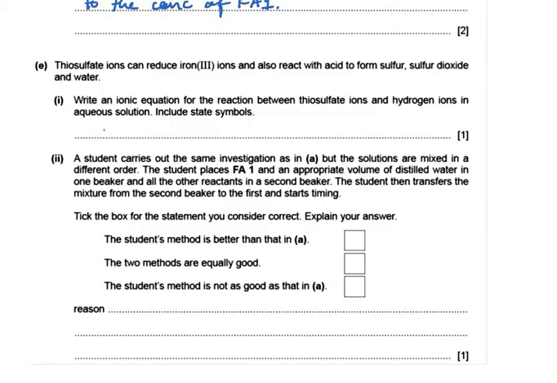So the reactants are thiosulfate ions, S2O3 2−, and the hydrogen ions of the acid. The products formed are sulfur, sulfur dioxide and water.